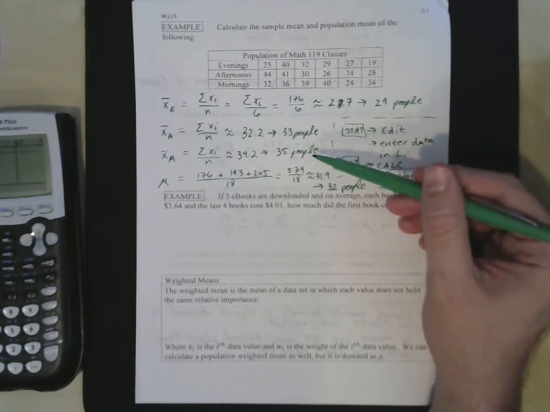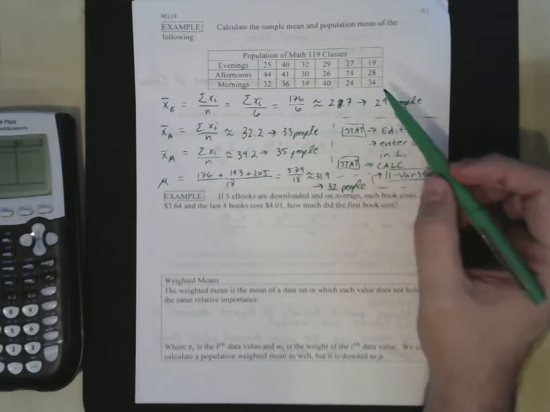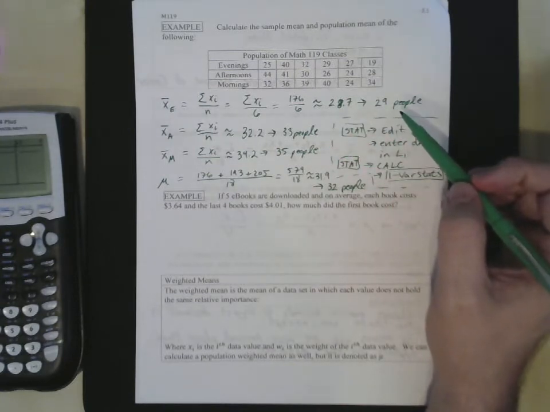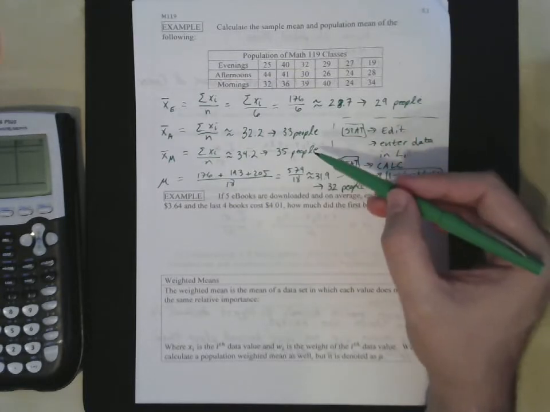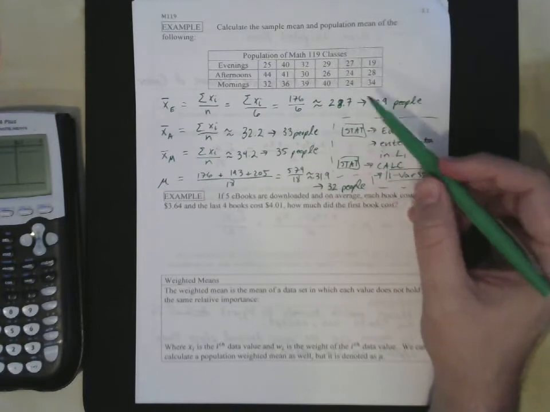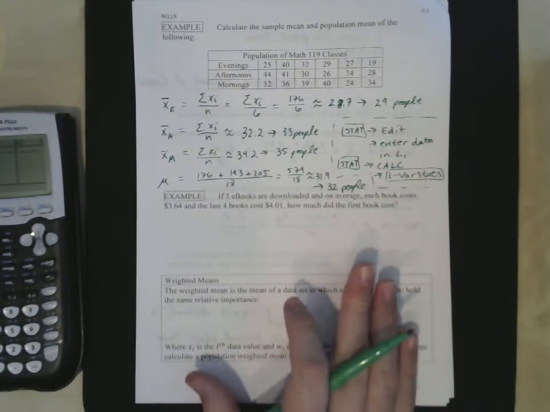Most students are taking it in the morning, slightly fewer are taking it in the afternoons, and even fewer are taking it in the evenings. Traditionally this makes sense for math enrollments. Most people like to take their classes in the morning. Fewer people take it in the evenings in general. So it makes sense that our averages are smaller.